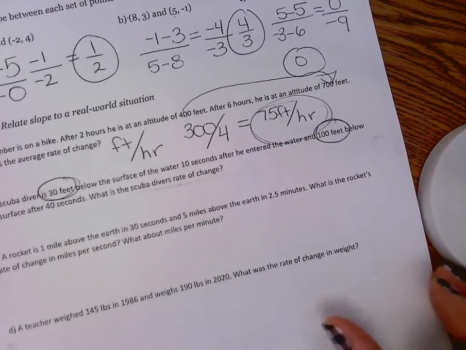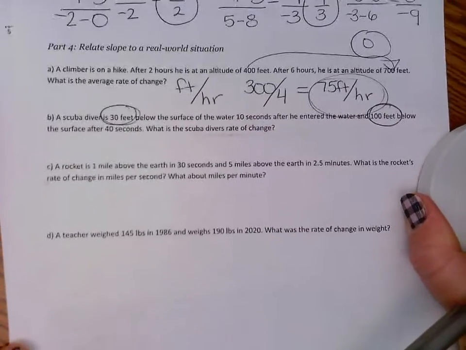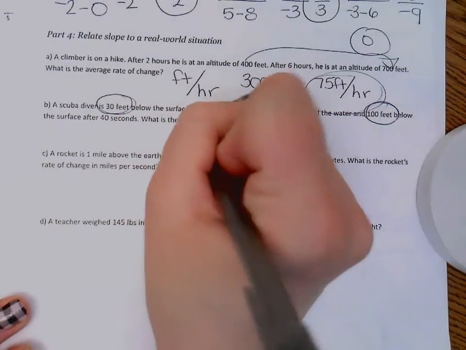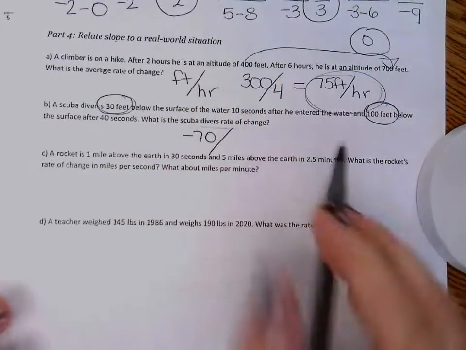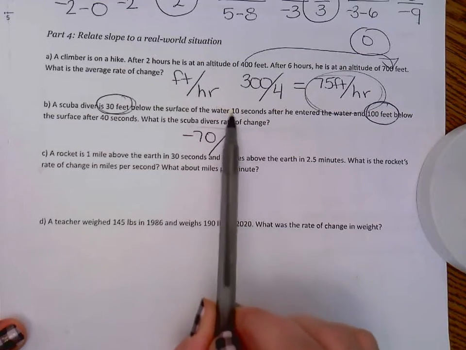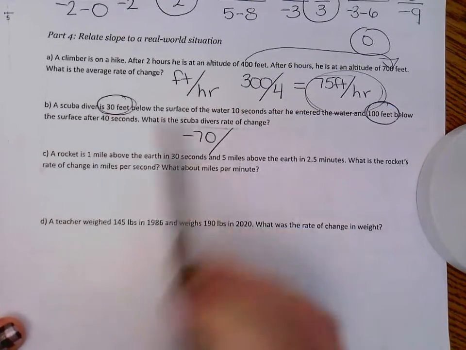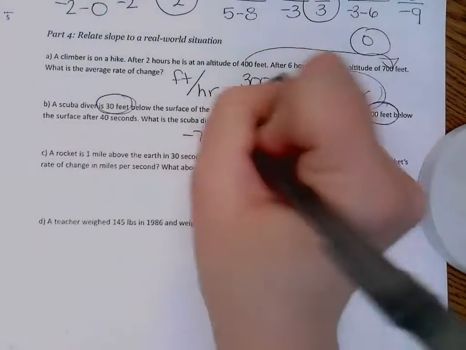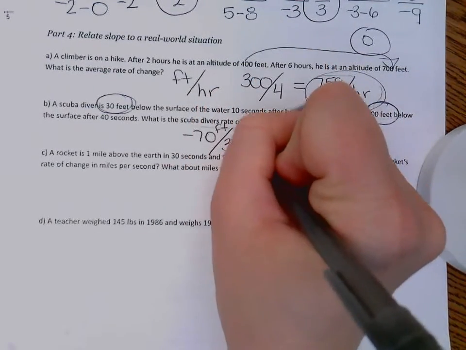So we could think of that as they're going down negative 70 feet in the water, right? As you're going down in the water, it'd be negative maybe. So negative 70 feet. And how many seconds was that? From 10 seconds to 40 seconds would have been 30 seconds change, right? So it's going to give you how many feet they went down per second.